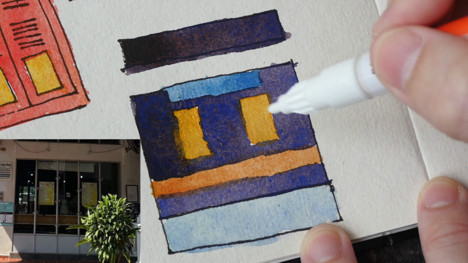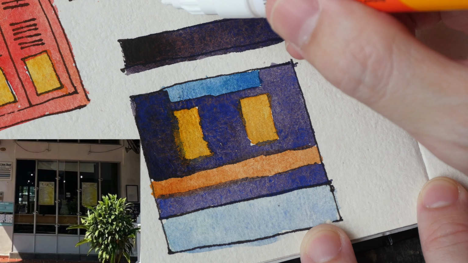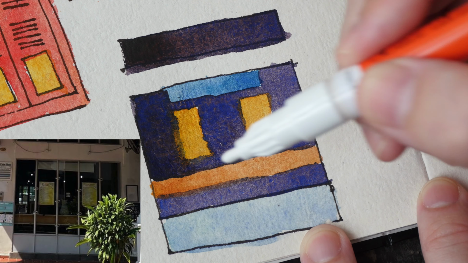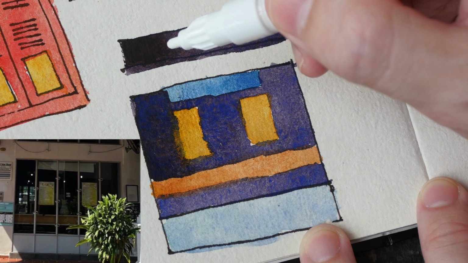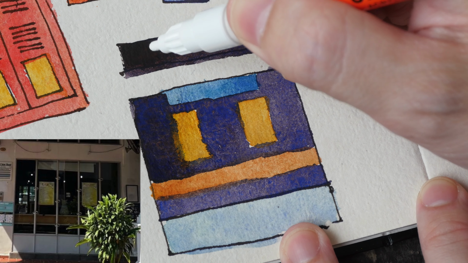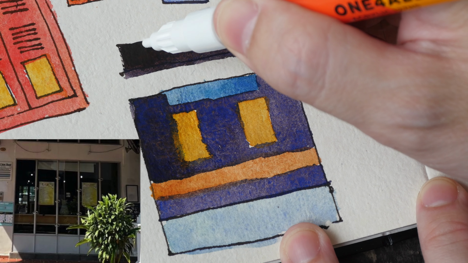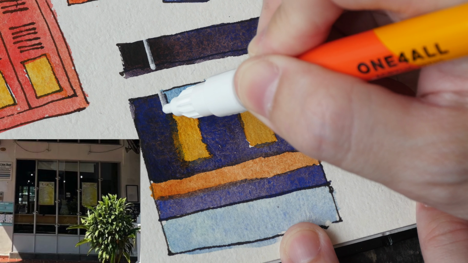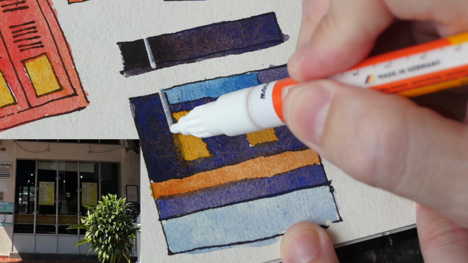Now that this is dry, I'm going to use my paint marker to draw the vertical lines. I'm using this instead of the white gel pen because this can draw thicker lines. So let's draw here from the top first, and down. Make sure there's a gap between this line and the yellow poster.